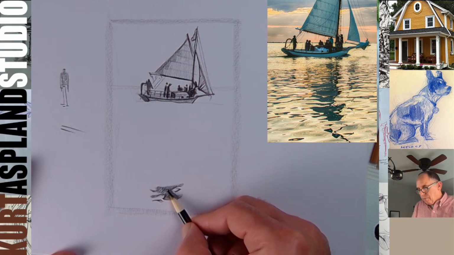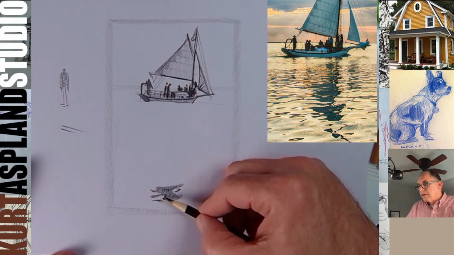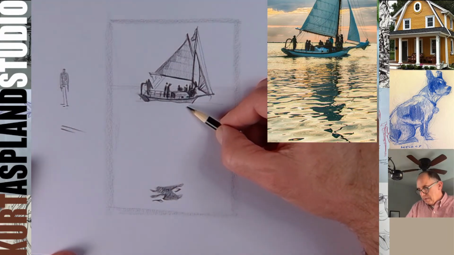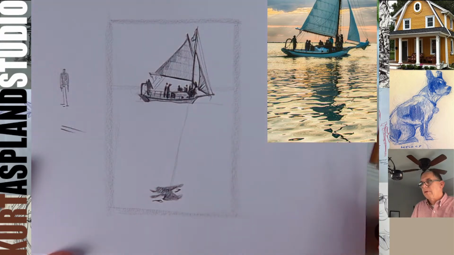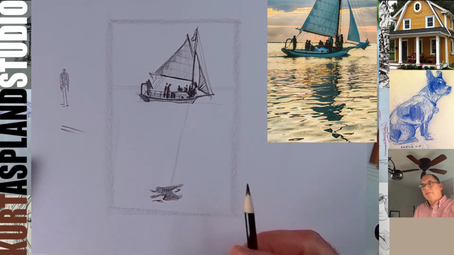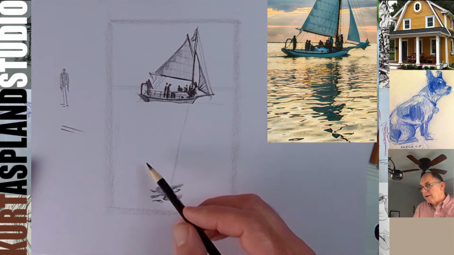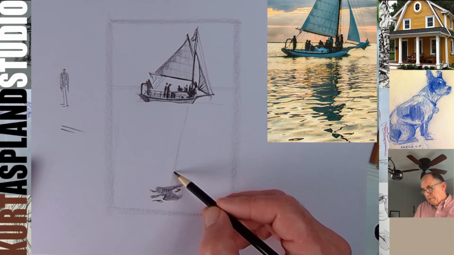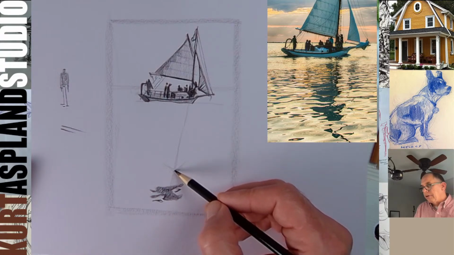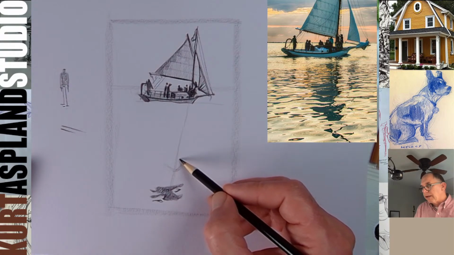Okay, so right in the middle of this, you can almost get an idea that it's matching up with the mast. I'm going to do that lightly for right now. Now I have something to guide my marks. All right, I'm going to jump forward here, and now I'm looking at the next big mass of value, of reflection.